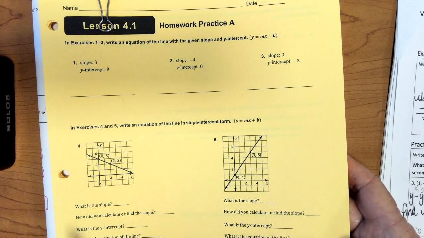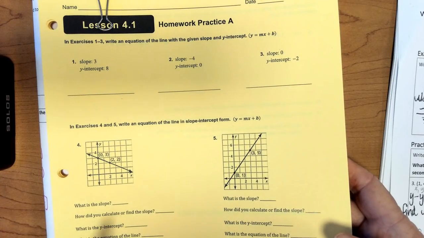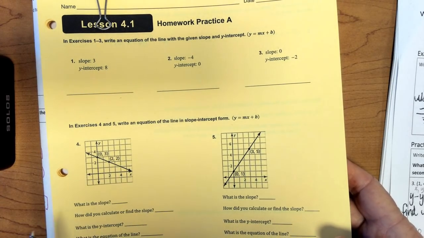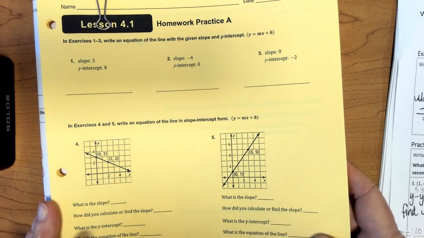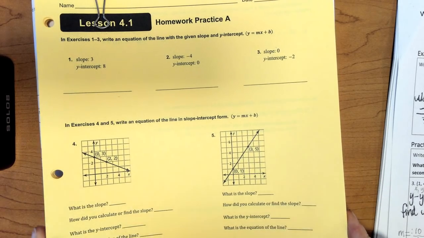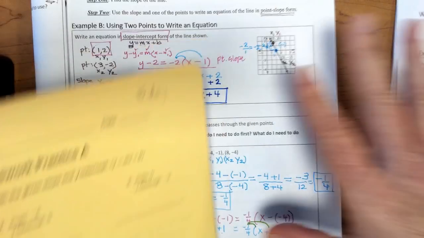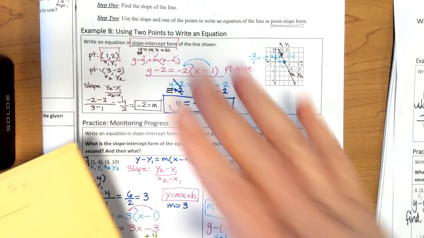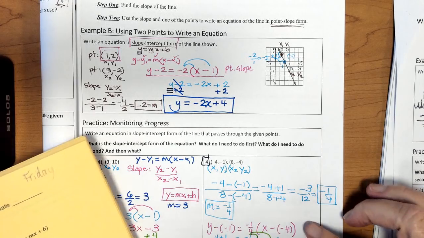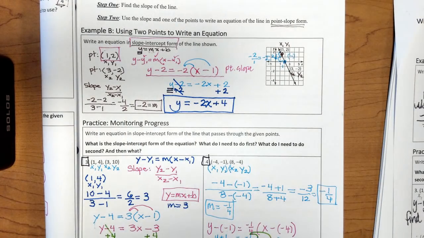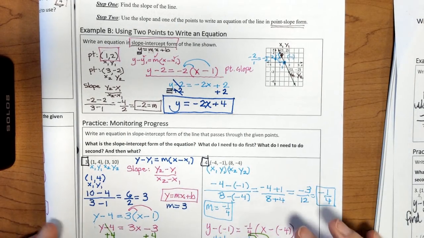You also need to make sure that if you didn't get your homework done that's due today, Thursday, you should do that. So be all caught up by Friday. You have plenty of time. And if you get done with your homework, you've done all of the work in here, you can go in and do Delta Math. There's some assignments under slope that I'd like you to do.